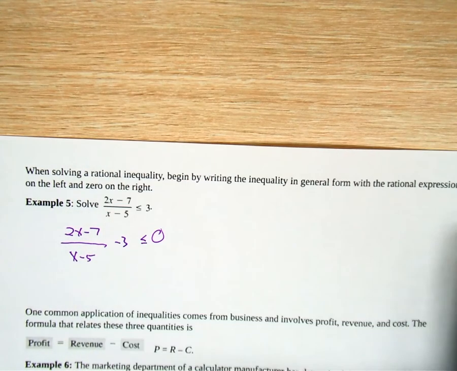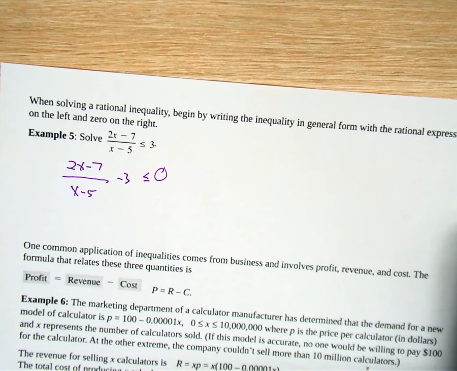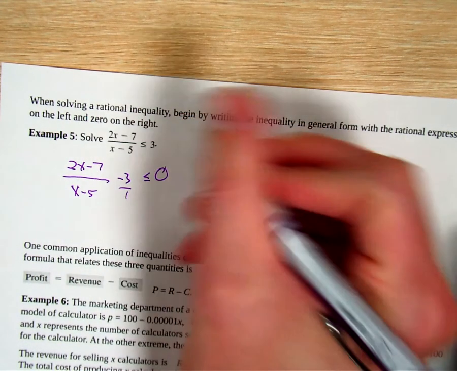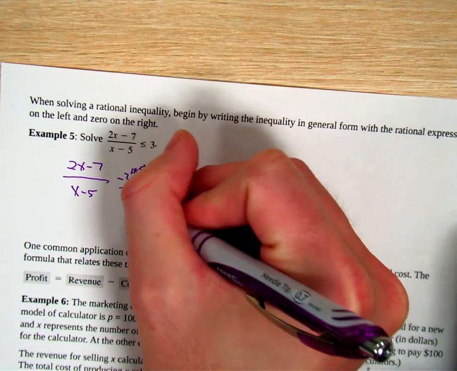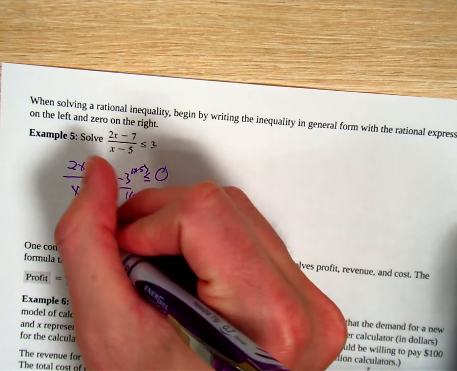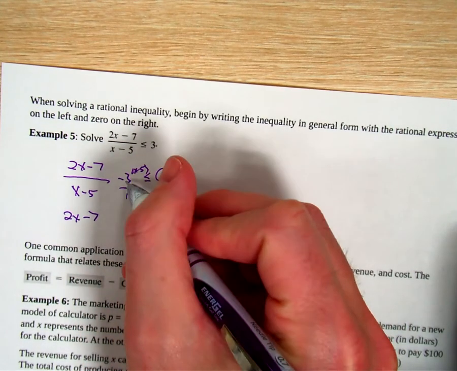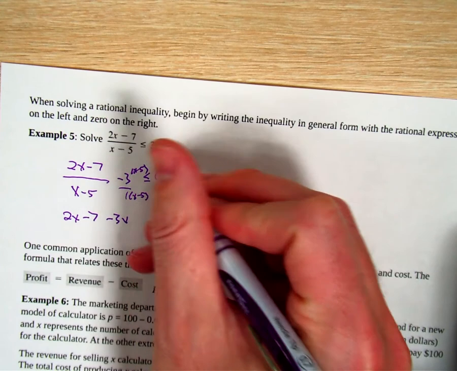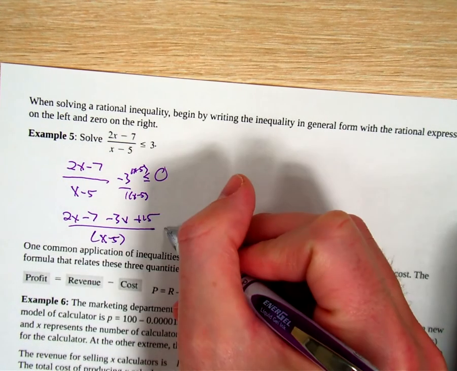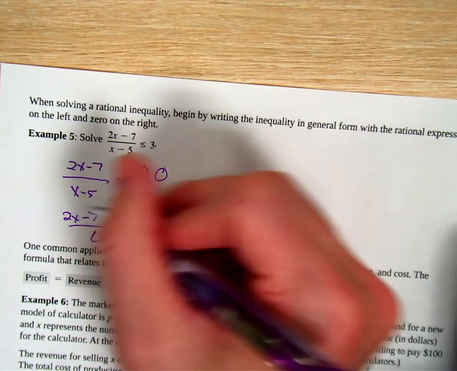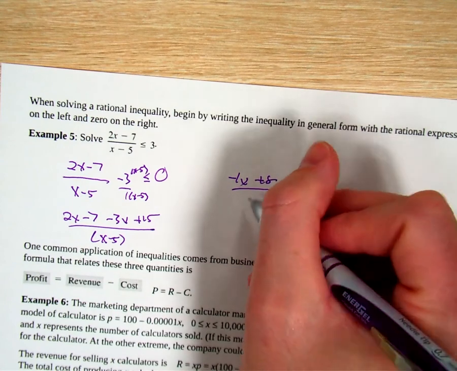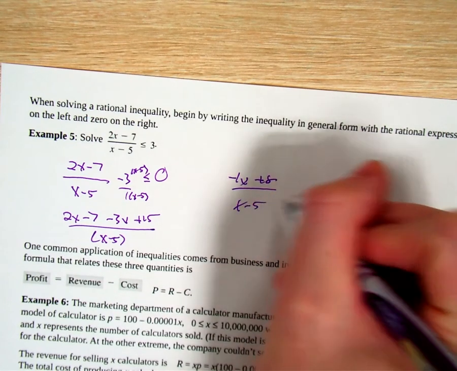All right, then a little pre-calc level math here. We got to get a common denominator. So instead of -3/1, we're going to want x minus 5 over x minus 5. So we'll have 2x minus 7, -3 times x, -3 times -5 is plus 15, all over x minus 5. That gives -1x plus 8 over x minus 5.